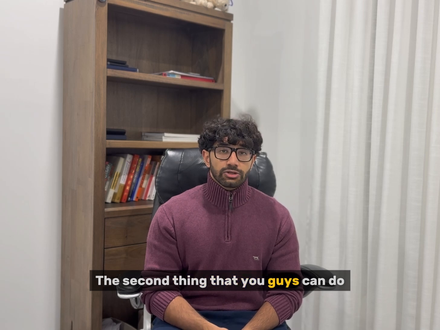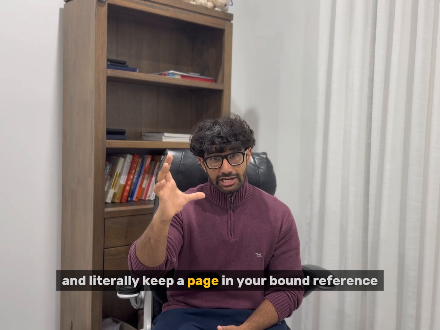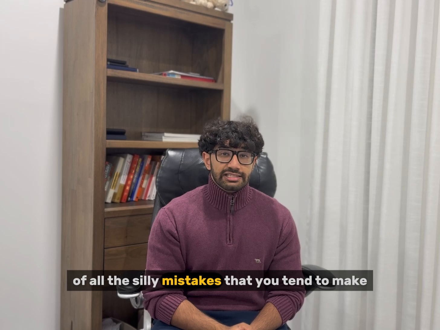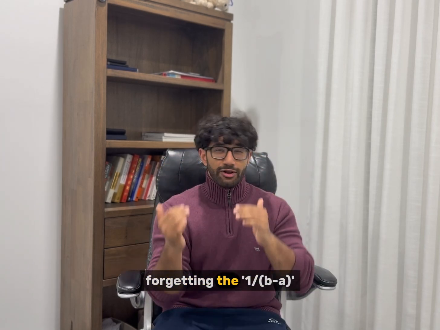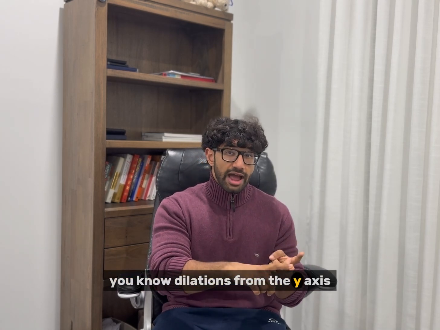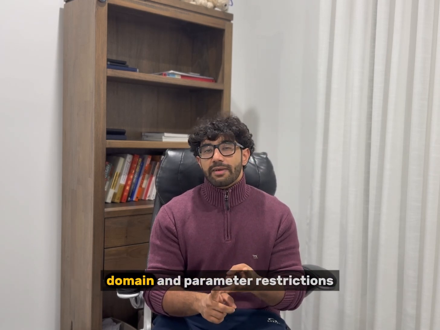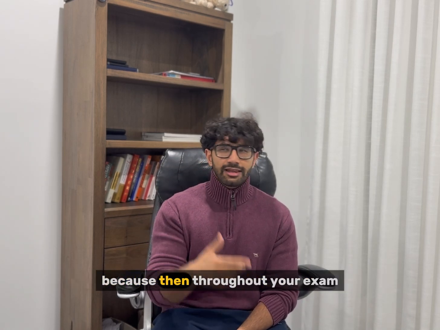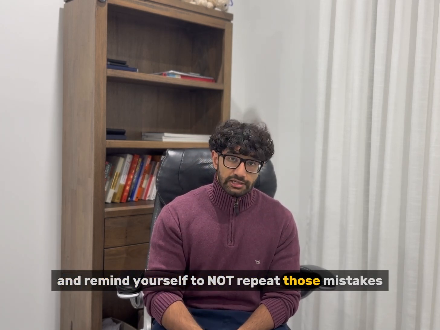The second thing that you can do is actually keep a log of those silly mistakes and literally keep a page in your bound reference, which is just a dot point list of all of the silly mistakes that you tend to make. So for me, that included stuff like forgetting the 1 over b minus a in the average value formula, forgetting the difference between dilations from the y-axis and dilations from the x-axis, and as always, forgetting about those cheeky domain and parameter restrictions. So make sure you keep a dot point list of that, because then throughout your exam, you can refer back to that list and remind yourself to not repeat those mistakes.